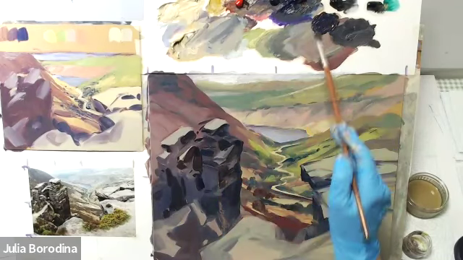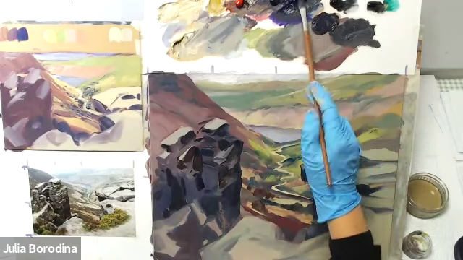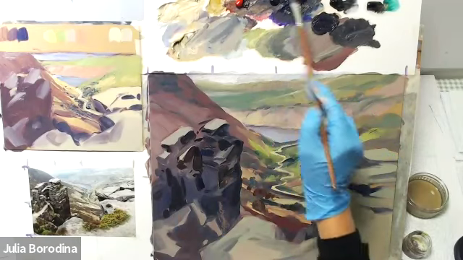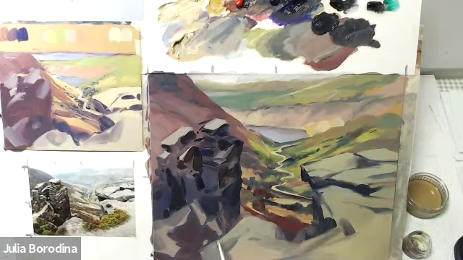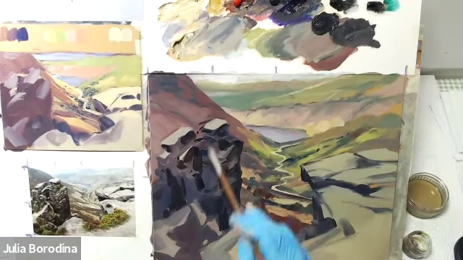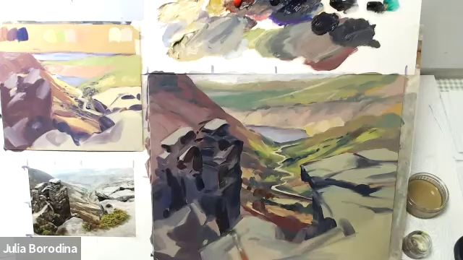Okay, so I'm painting an impression of these rocks. That sharpness of them is growing. That contrast is growing.